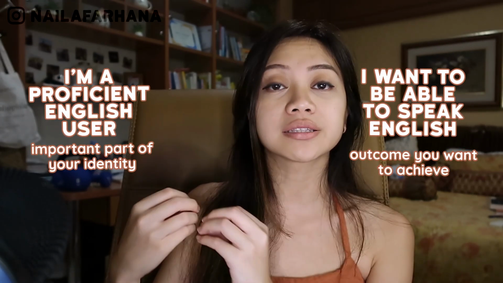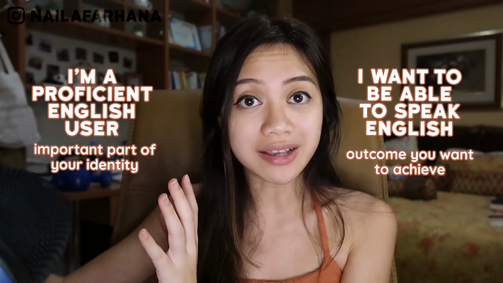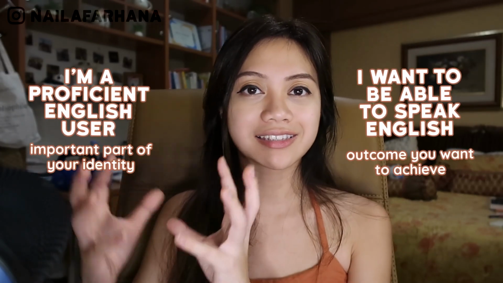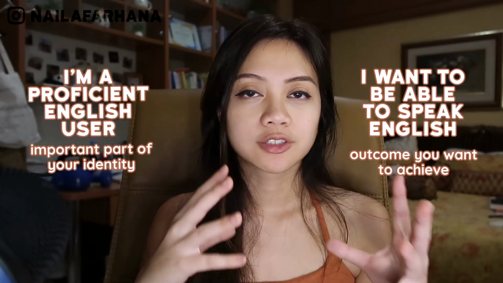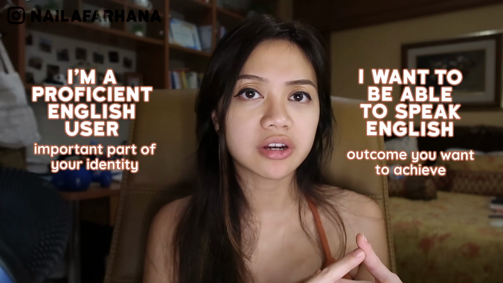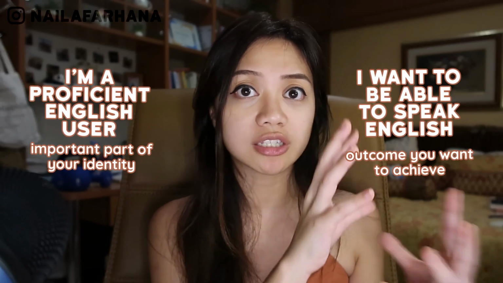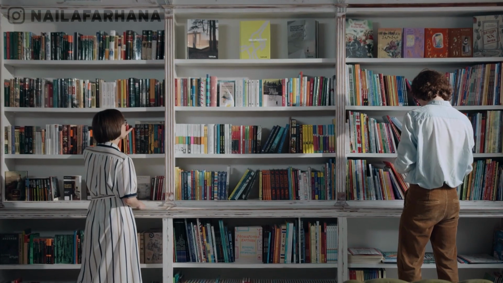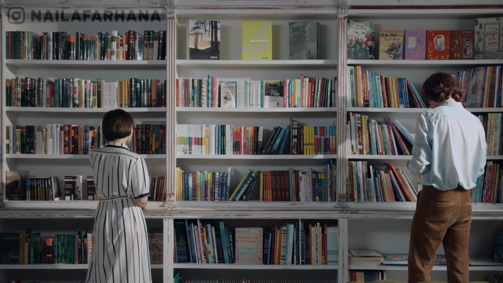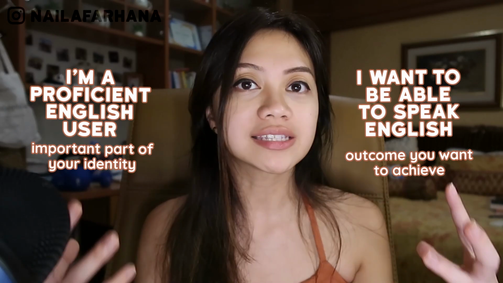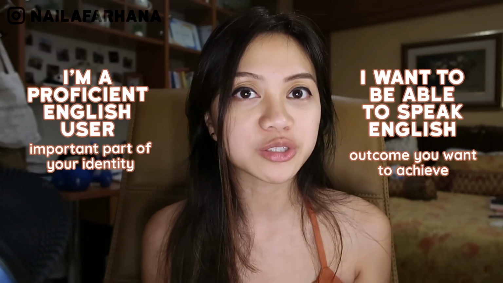But once you believe that you are a fluent English speaker, that is a continual process because your identity is something that you have long term. So doing this acknowledges that language learning, being able to speak in English, is not just a goal to be achieved, but it's about continually expanding your linguistic capabilities and embracing that language as an integral part of your life.